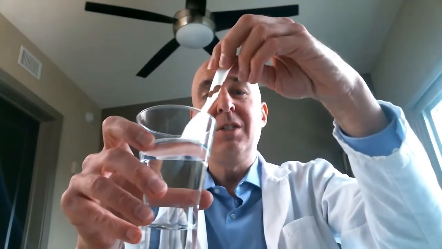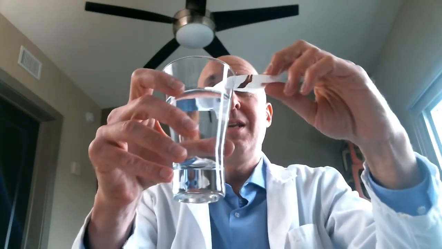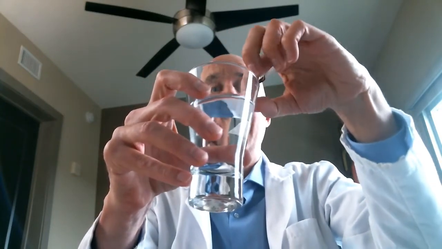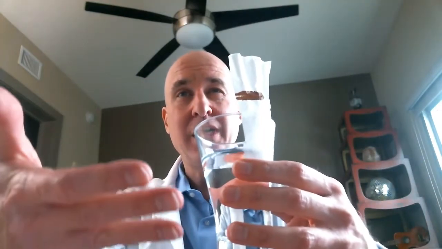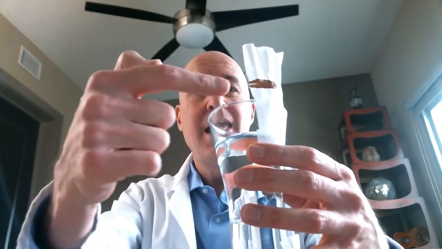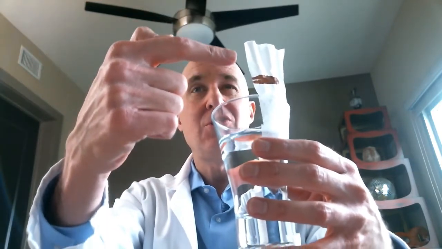Instead, what you want to do is just put the tip in, and what's going to happen is capillary action is going to bring the water slowly up, and eventually it's going to pass through the ink from the magic marker, and something's going to happen. So that's what we want to observe.